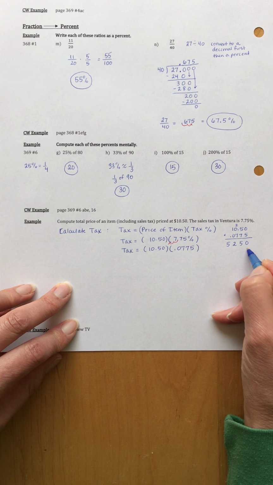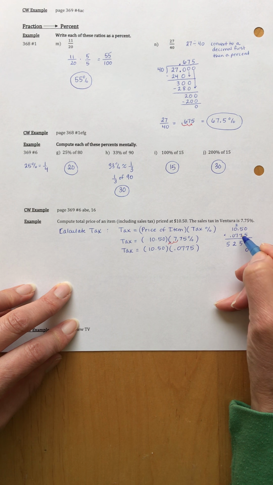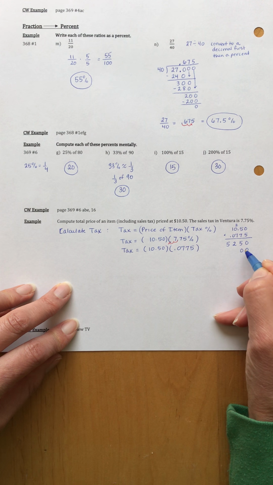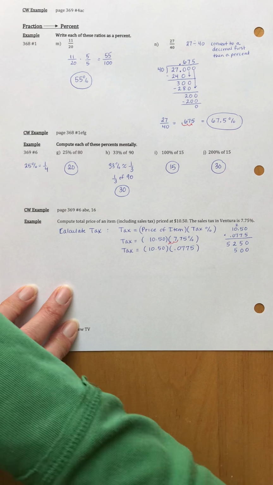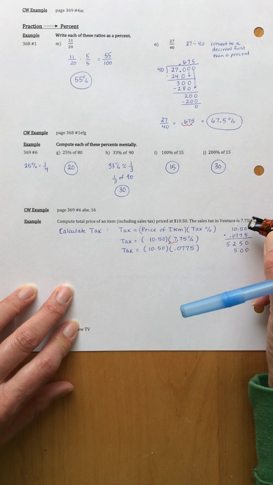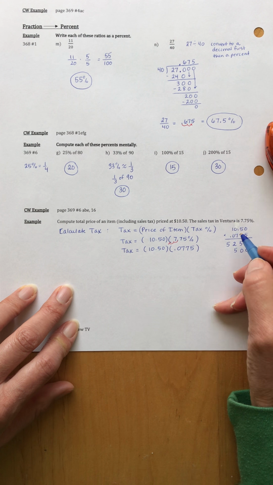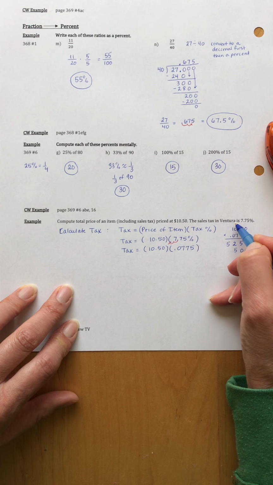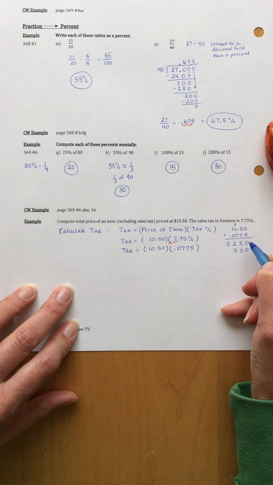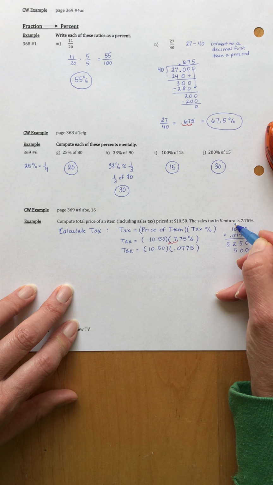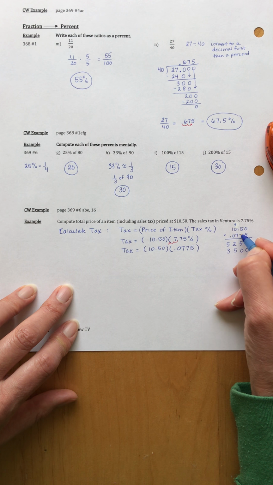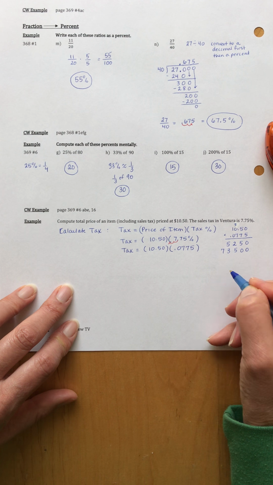Okay? Then you need your 0 placeholder. And you're going to say 7 times 0 is 0. 7 times 5 is 5. And then let's get rid of this 2. 7 times 5 was 35, so we put the 5 down, and then we exchange the 3 up here. And then 7 times 0 is 0, plus the 3 gives us 3, and 7 times 1 is 7.